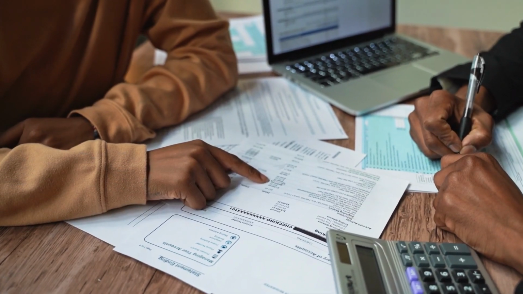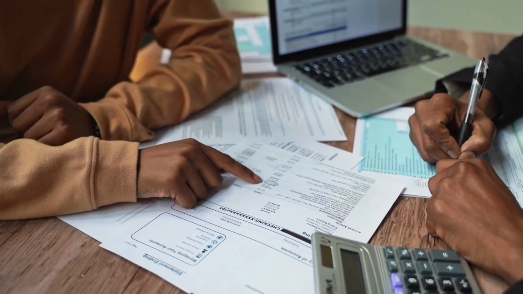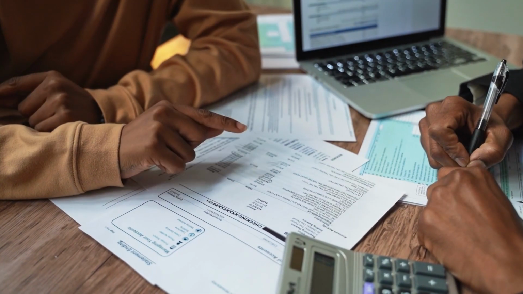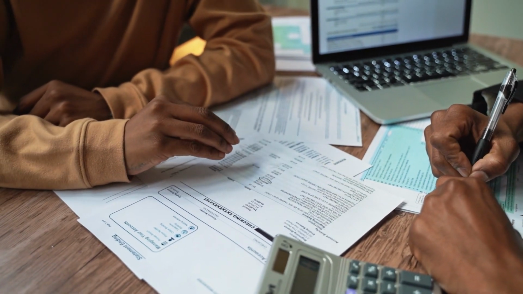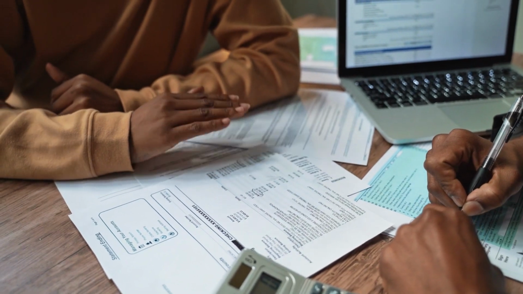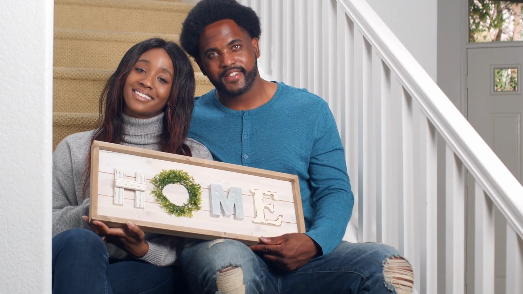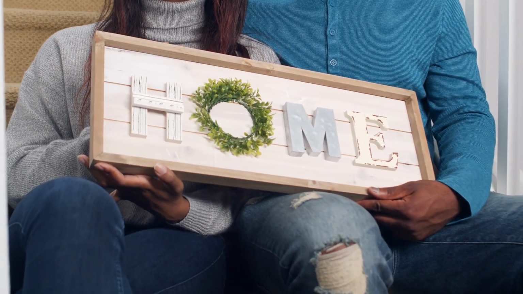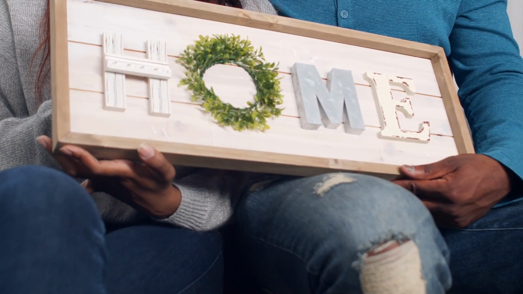Today we're going to look at the costs associated with buying a new home. Now, during this process, there'll be a lot of institutions and professionals that will be charging you along the way. This video aims at presenting this in a formal manner so you are aware of the costs that will hit you during this process.